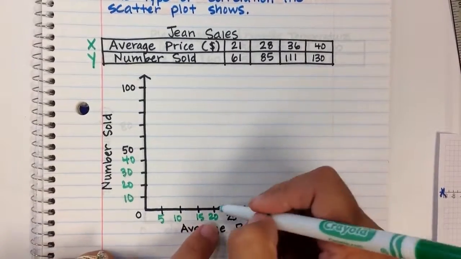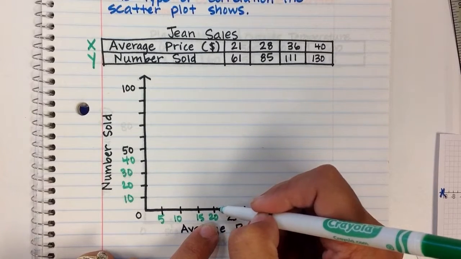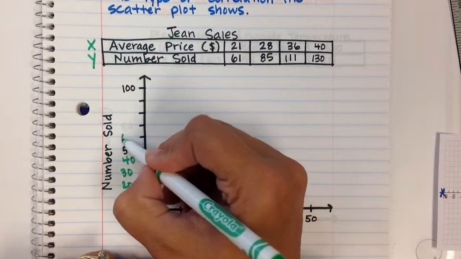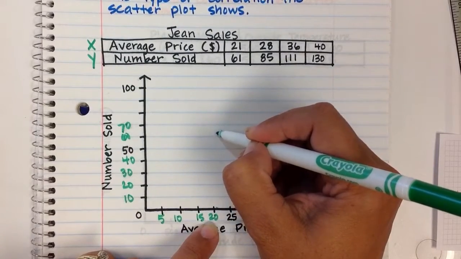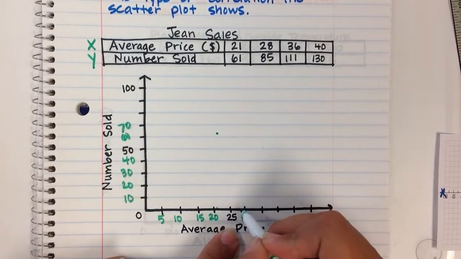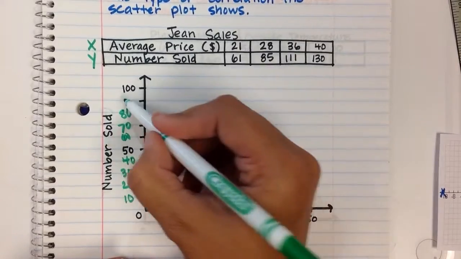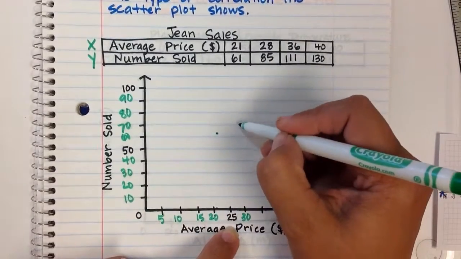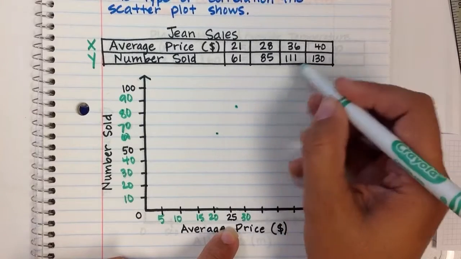So I'm going to go, 21 is the average price, so that's going to be somewhere in here. And they sold 61, so that's going to be like right up in here. And then 28 is going to be about in here. And they sold 85, which is going to be between 80 and 90, which is going to be right here.